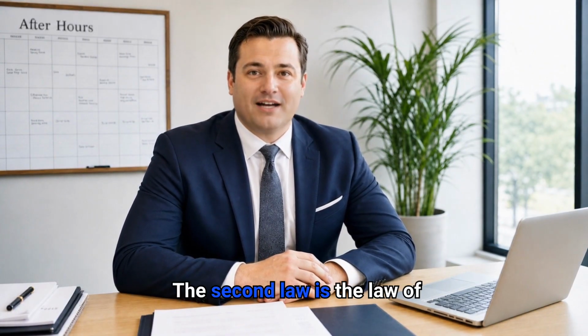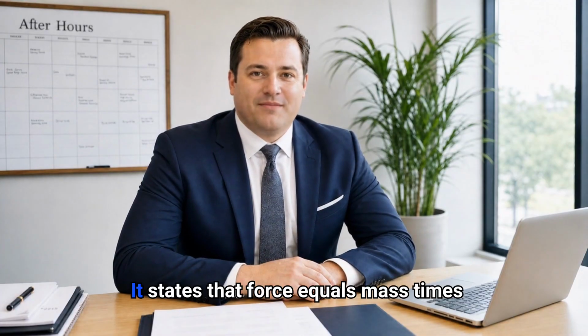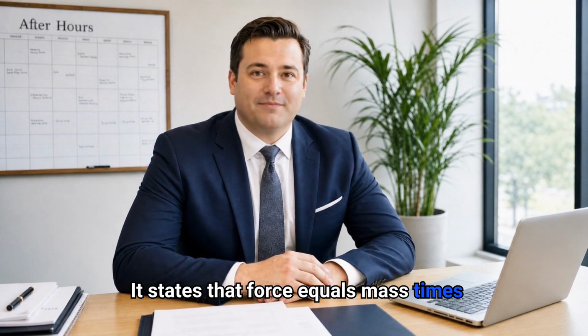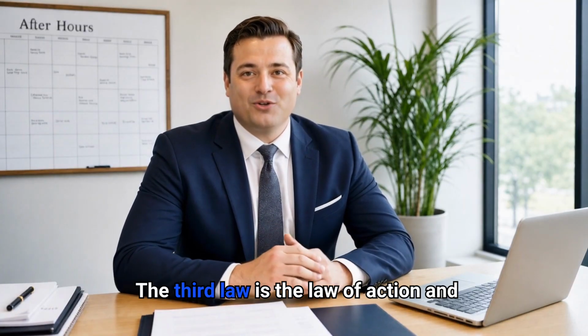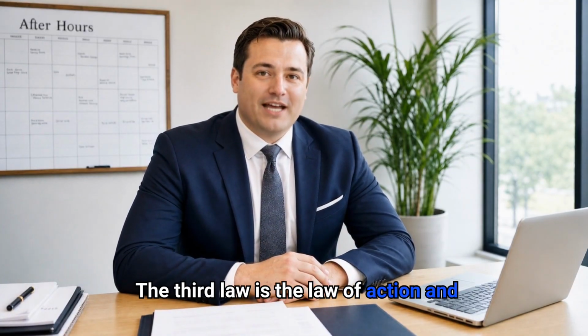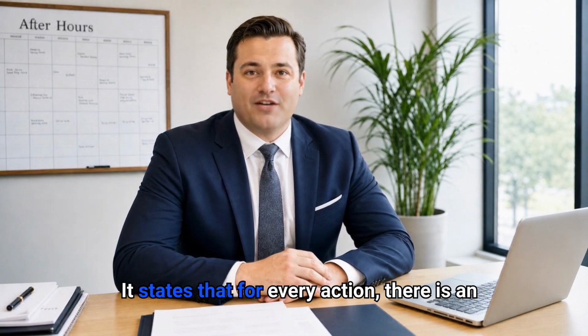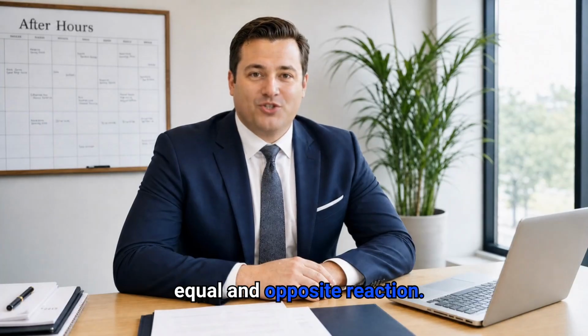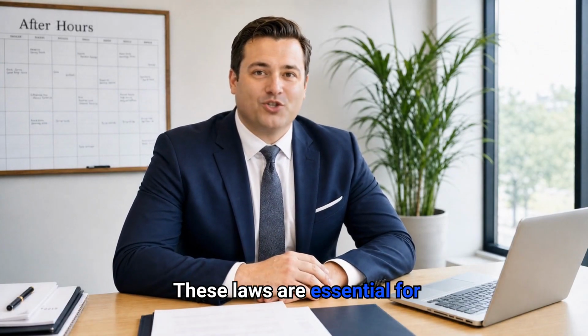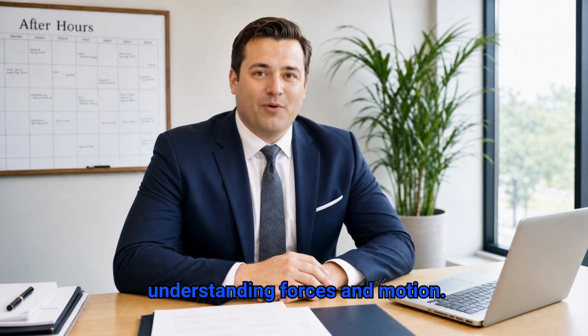The second law is the law of acceleration. It states that force equals mass times acceleration. The formula is F equals ma. The third law is the law of action and reaction. It states that for every action, there is an equal and opposite reaction. These laws are essential for understanding forces and motion.